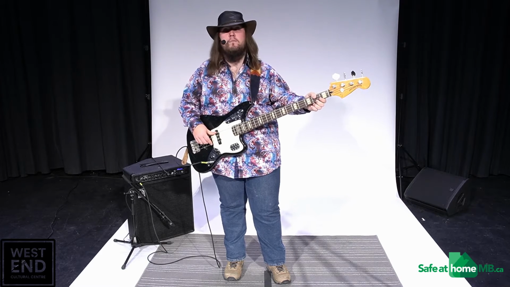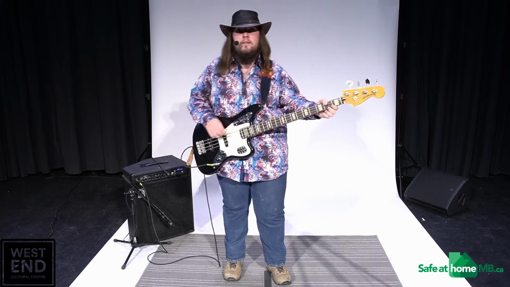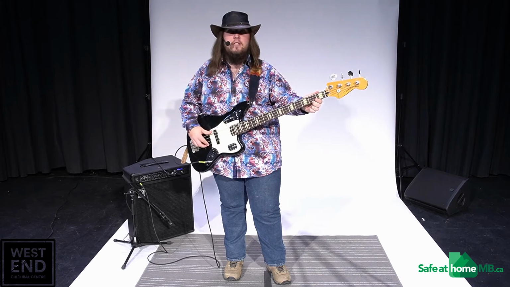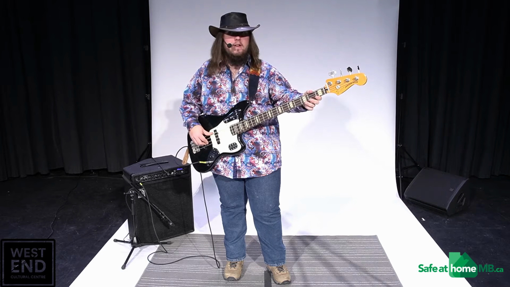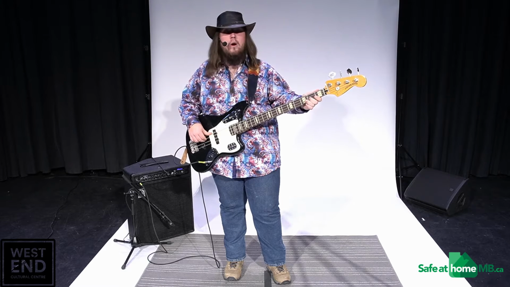So now for fun, let's go in reverse in this position, so it's a bit easier for all those who are still starting out. So we're going to start with our 2nd finger on the 2nd fret of the G string. Open G. 3rd finger on the 3rd fret of D. 2nd finger on the 2nd fret of D. Open D.